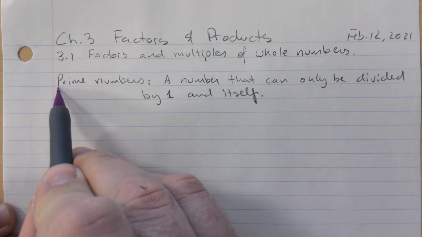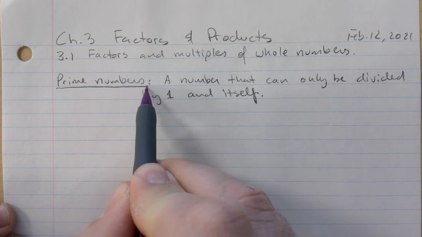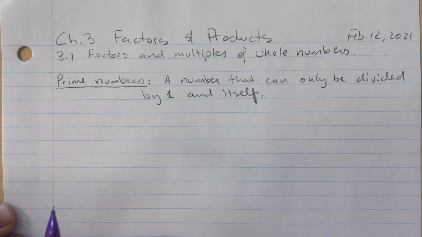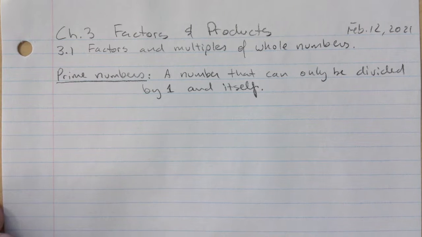Prime numbers are going to be very, very important to us in this unit. And did you know that any number that you can possibly think of can be made up of prime factors? So you think of any number, 6, I can get it by multiplying 2 and 3. You think of 12, I can go 2 times 2 times 3, right? So you'll see how that works.